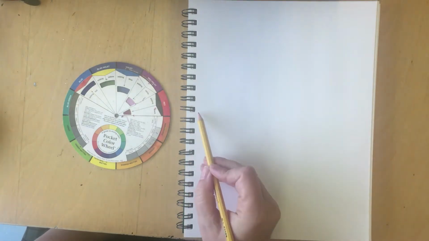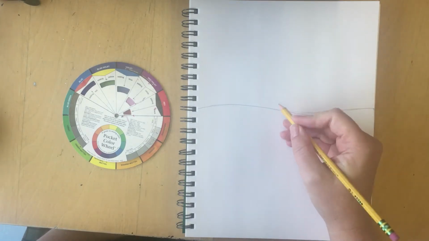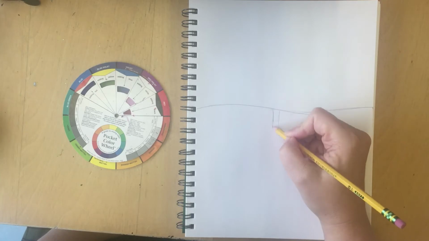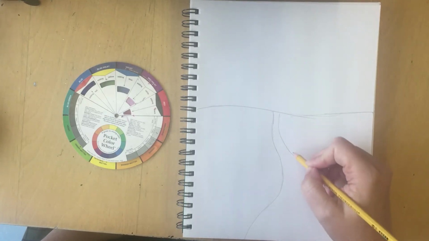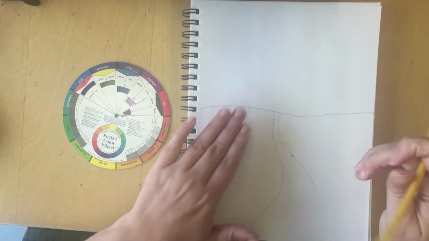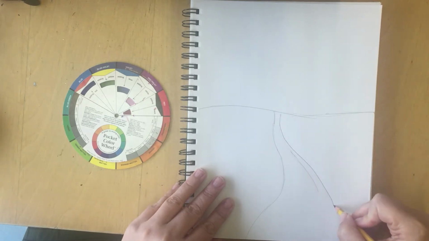So I'm actually going to start off just by drawing my horizon line, and then I'm going to do kind of like a path coming out of the woods, and this is going to get wider as it's coming towards us, because as we know, things get bigger as they move towards us. I'm just going to let that get a little bit bigger faster there.